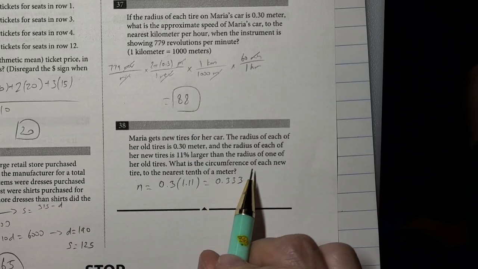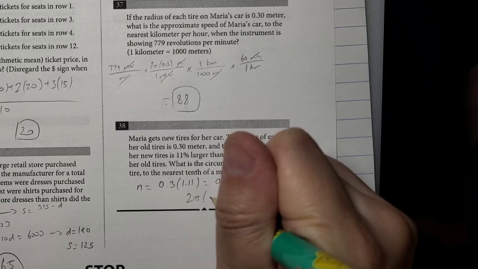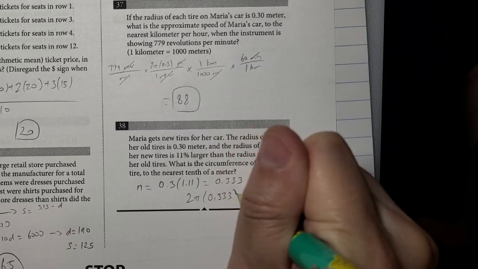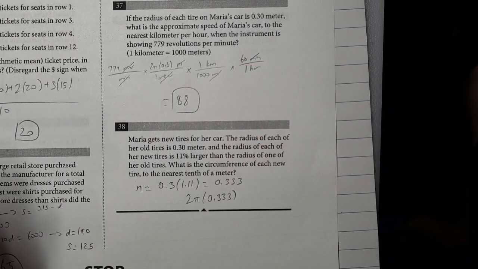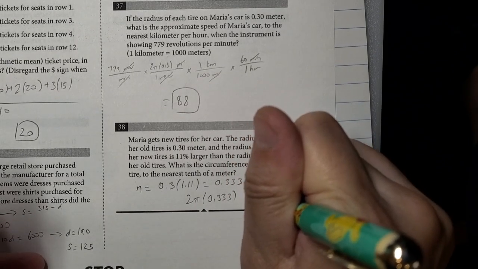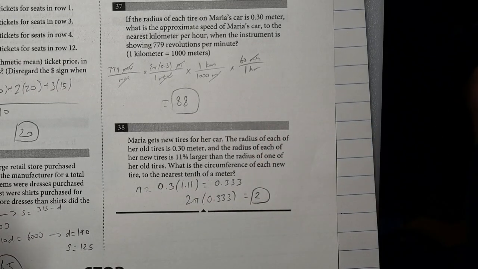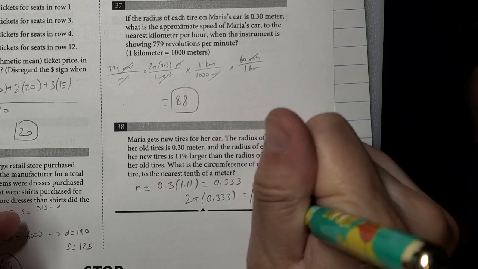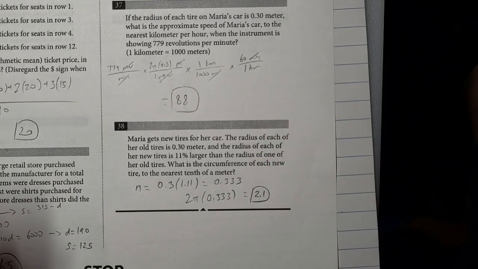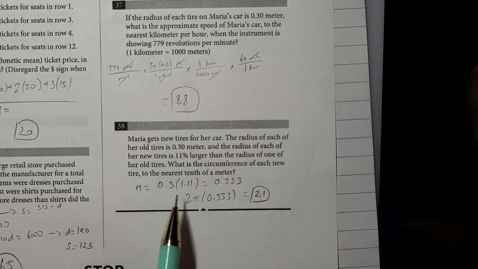So circumference of each tire. Circumference is 2 pi r. So this r is 0.333. So 0.333 times 2 times pi. What is that equal to? That is 2.09, so it should be 2. That should be your answer. Nearest tenth, sorry. 2.09, so 2.1. That's the answer. Okay, so be careful for rounding. So I made a mistake right there.